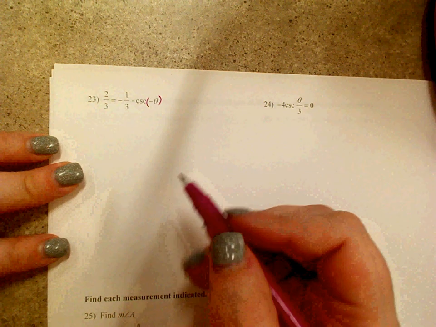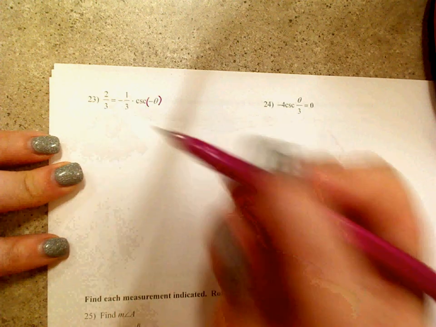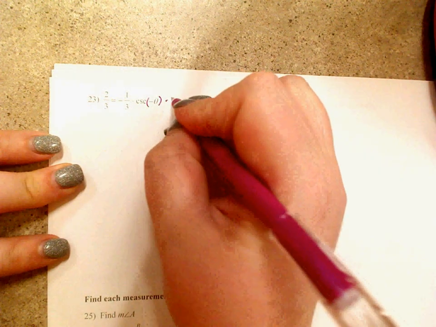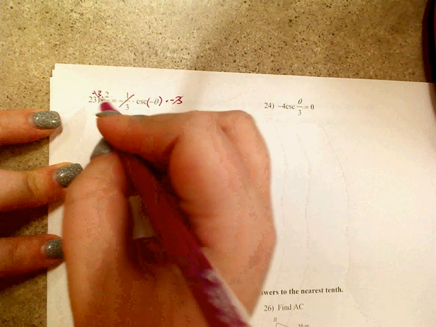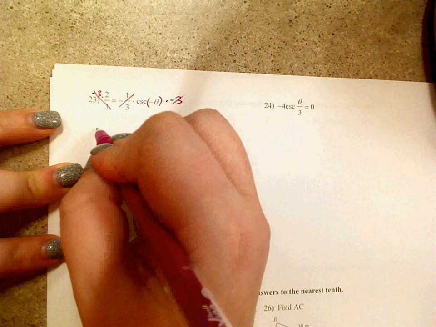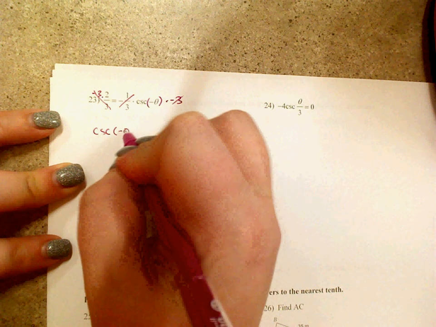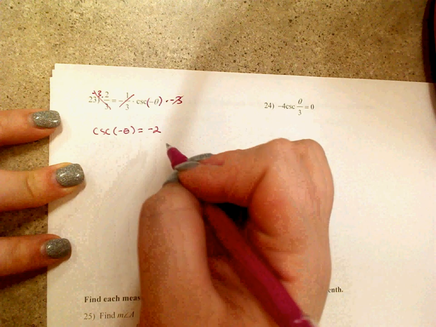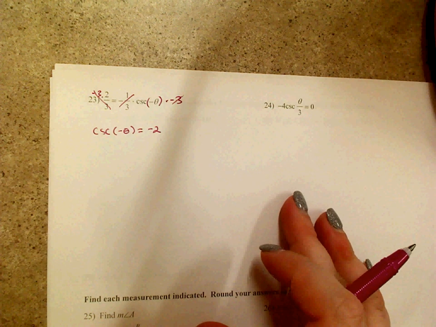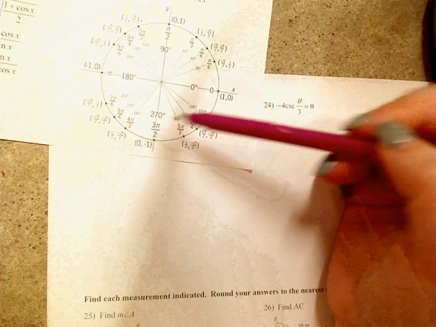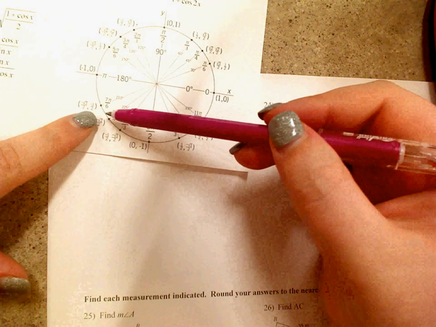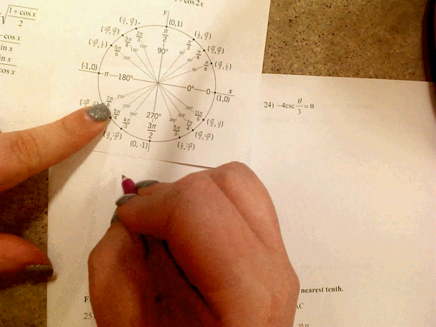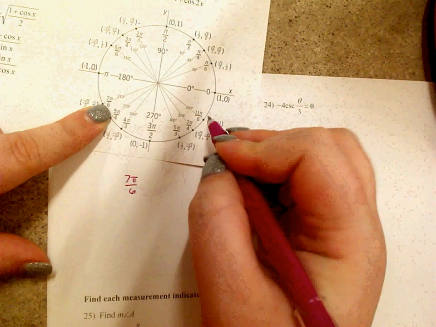Okay. So I want to solve for cosecant, so I need to get rid of the negative 1/3, which means I'm going to multiply both sides by negative 3. And that's going to take care of that. And that's going to be negative 2. So I'm really solving when does cosecant of negative theta equal negative 2. And that's when sine of negative theta equals negative 1/2. So I'm really just asking when does sine equal negative 1/2. So sine is y value. Sine is negative 1/2 here at 7 pi over 6 and at 11 pi over 6.